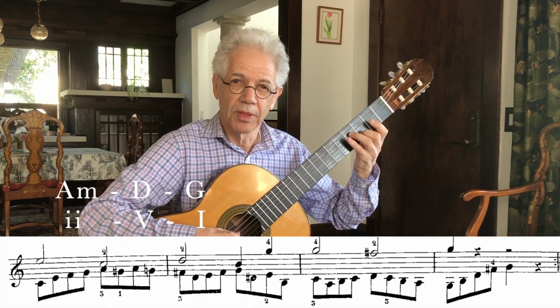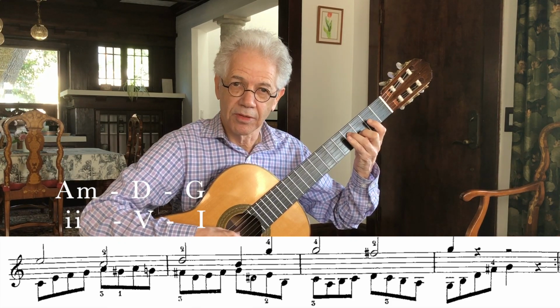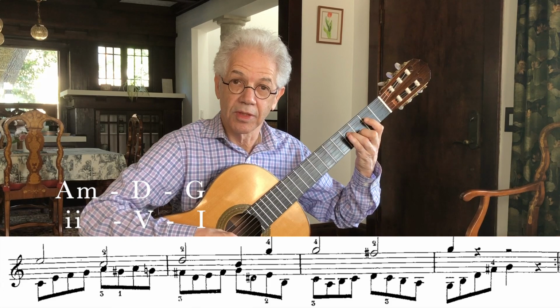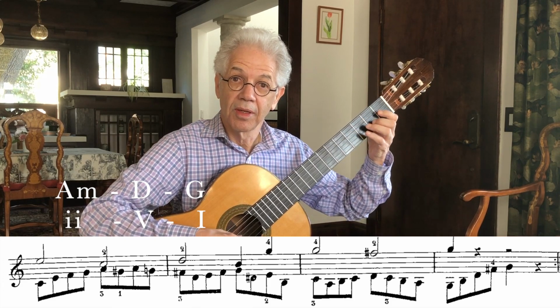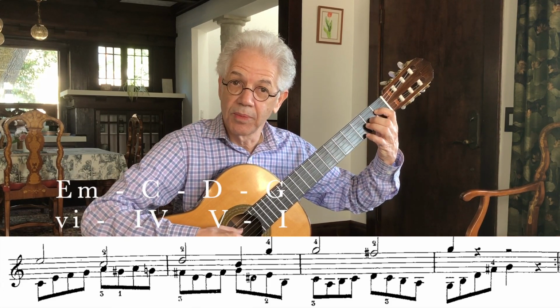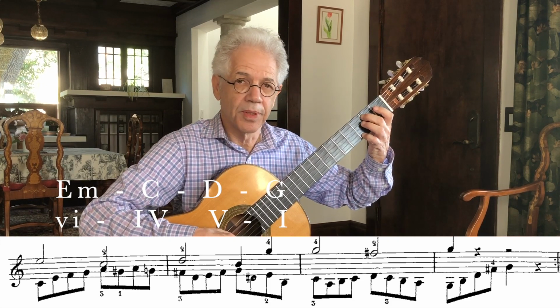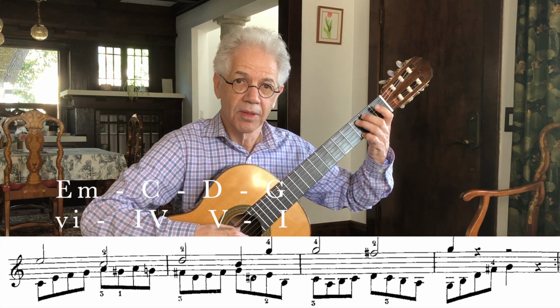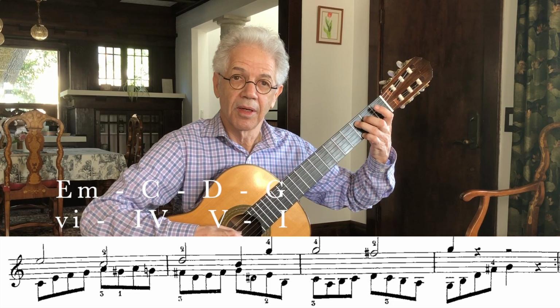This interval between F sharp and D is a 6th, a minor 6th. And then to G, D sharp, we're moving to E minor, B to C, and D.